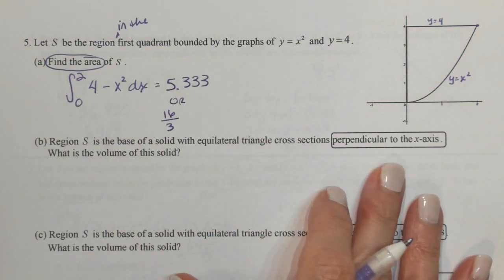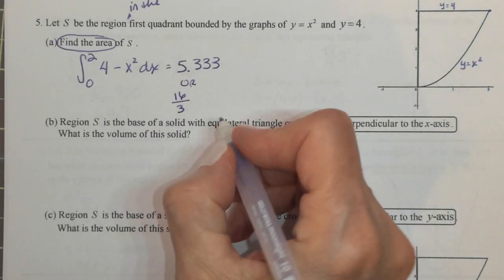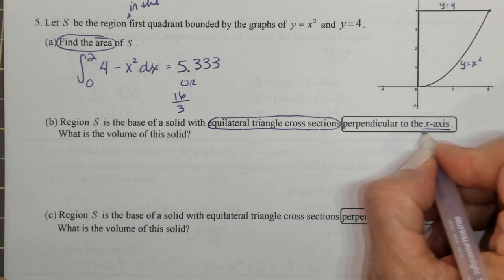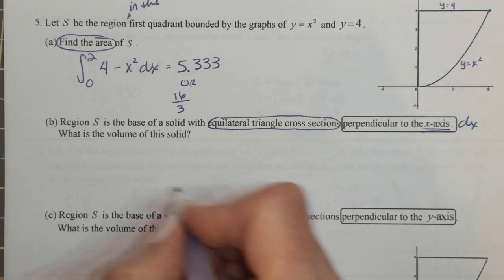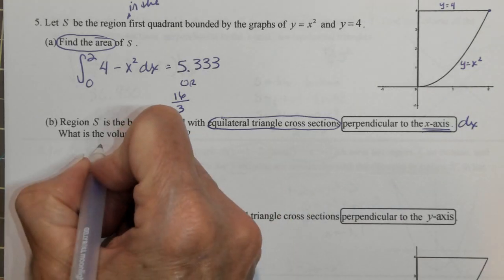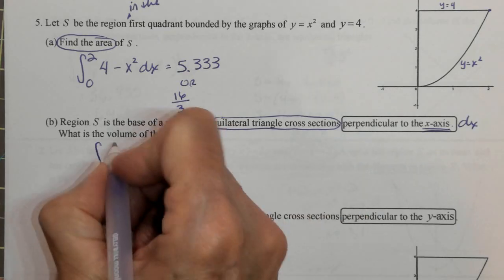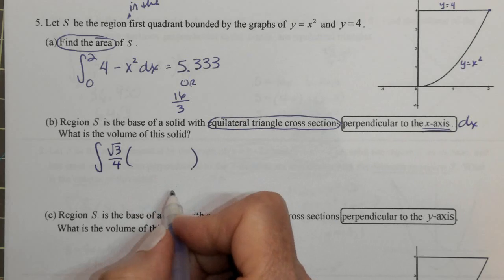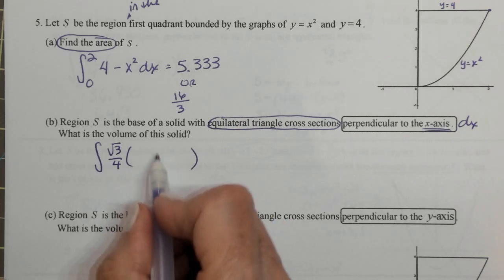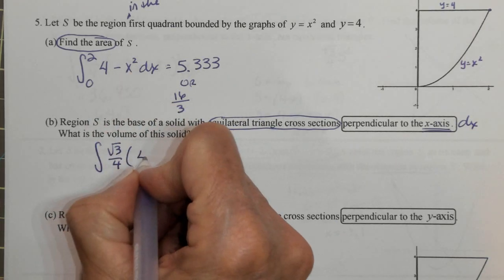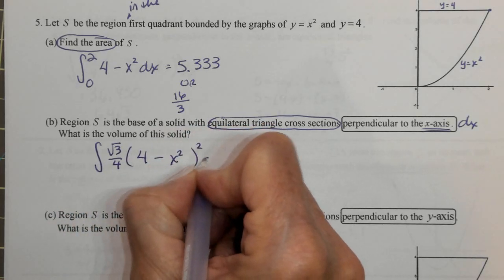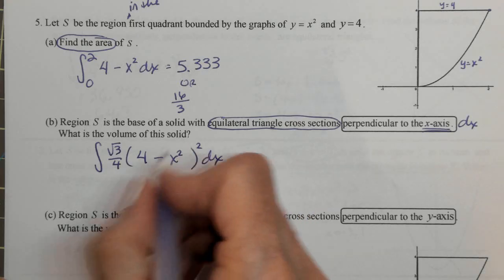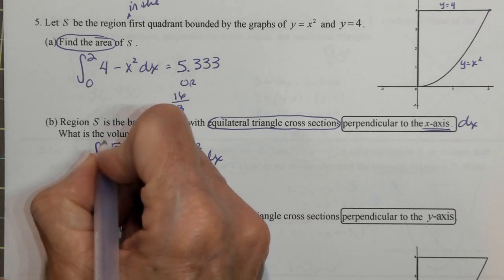Now region S is the base of a solid with equilateral triangle cross sections perpendicular to the x-axis, so we get to keep our dx. What's the volume of that solid? So integral, equilateral triangle cross sections, square root 3 over 4, s squared. And s is top minus bottom. It's exactly what we had up here. So 4 minus x squared. Don't forget to square it because it's s squared all the time. And we are still going from 0 to 2.